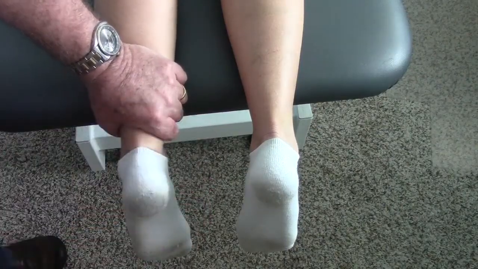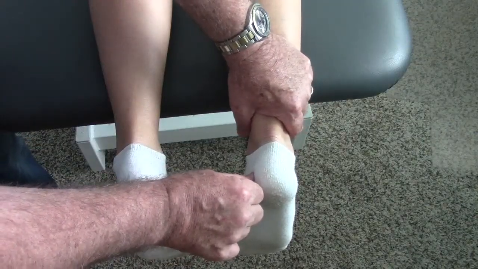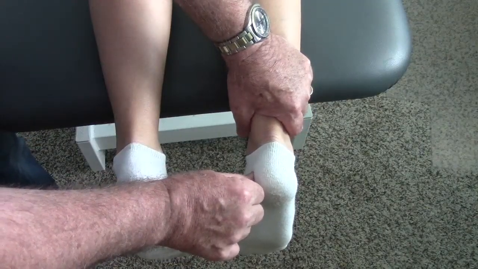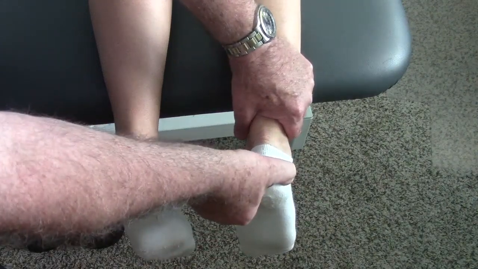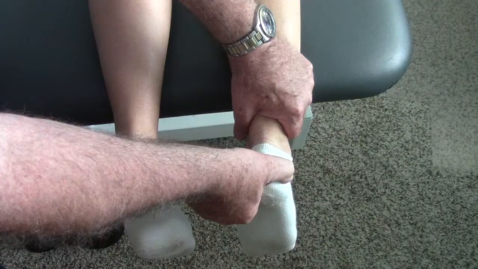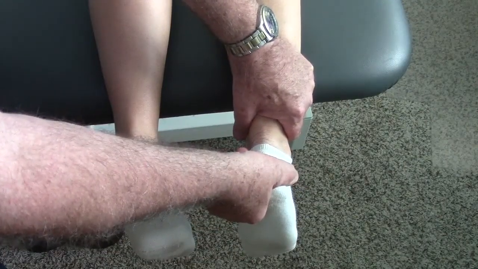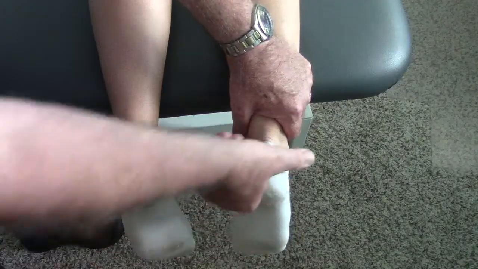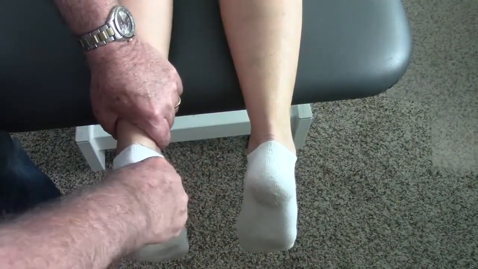Some of that movement is happening in the ankle, but most of it is subtalar, and this has a distinctly different feel. Do you feel a difference? Yes. And how about when I twist this way? Yes. And that's the limit. That's as far as I can make it go. And that movement is called abduction, as opposed to this one.